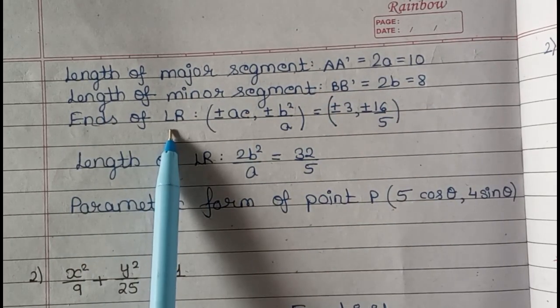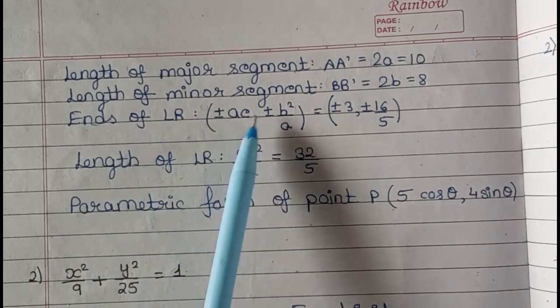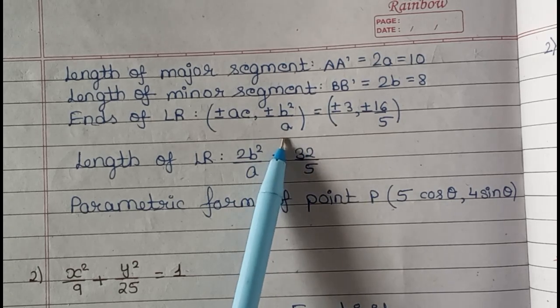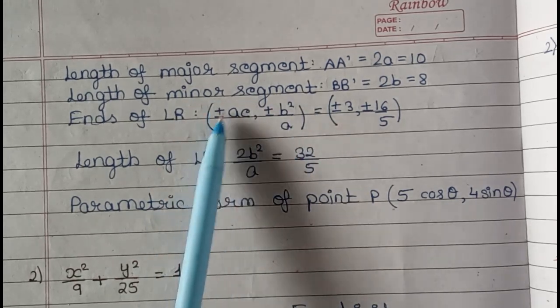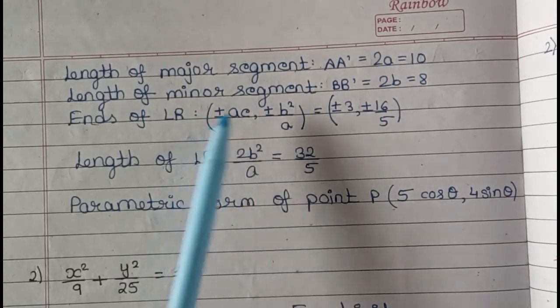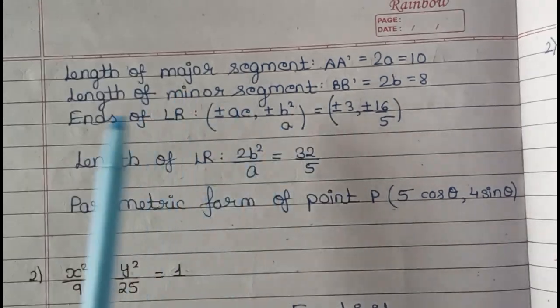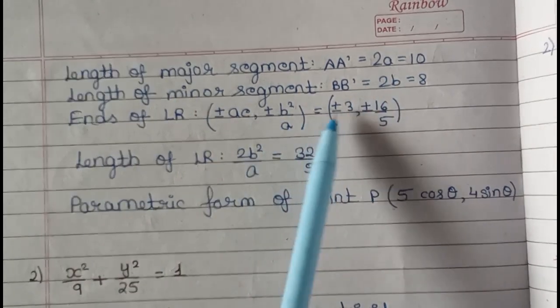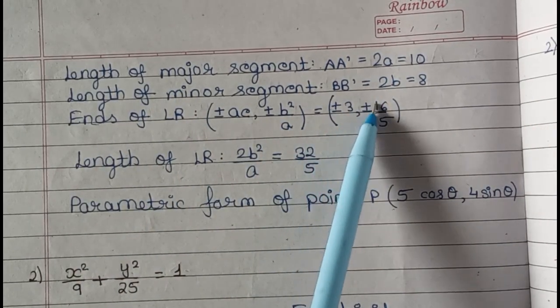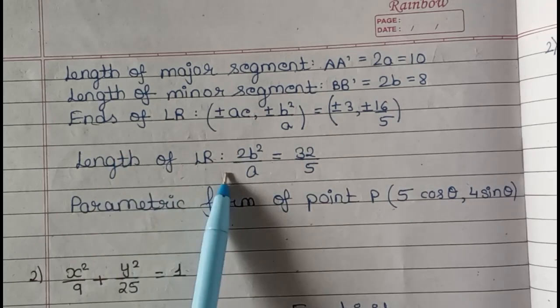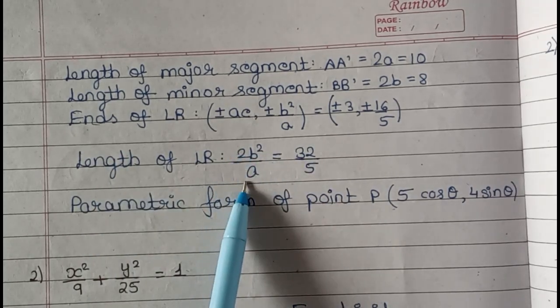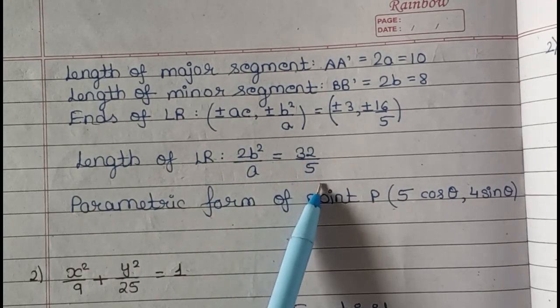Ends of the latus rectum are plus minus ae, plus minus b square by a. These are the four ends of latus rectum, which will be plus minus 3 comma plus minus 16 by 5. The length of latus rectum is 2b square by a, so by substituting we get 32 by 5.